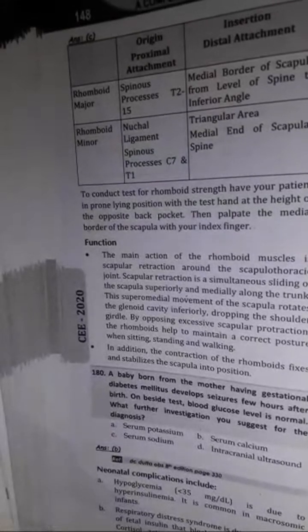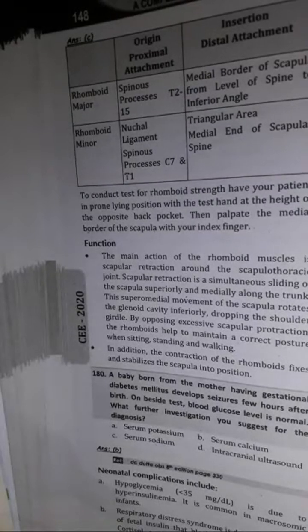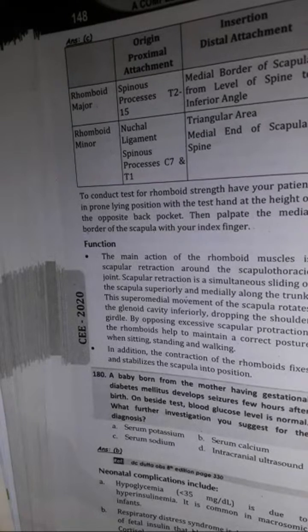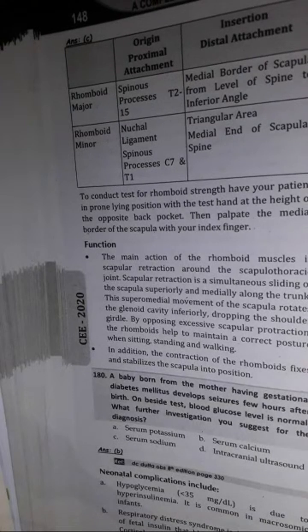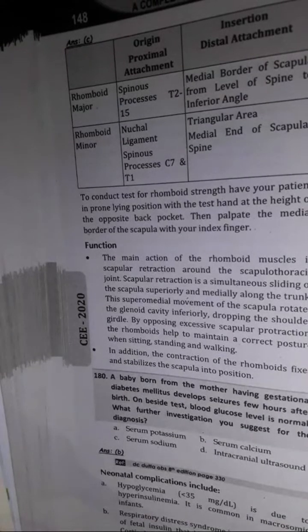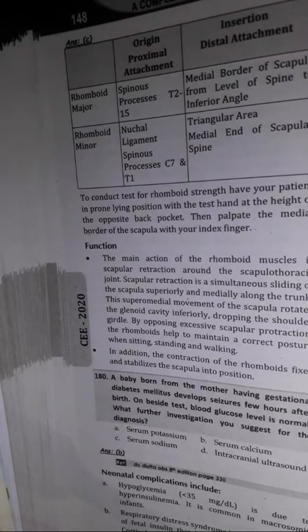A baby born to a mother with gestational diabetes mellitus develops seizures a few hours after birth. On bedside test, blood glucose level is normal. What further investigation is suggested for the diagnosis? Serum calcium, because of the seizure, not serum sodium, serum potassium, or intracranial ultrasound. The answer is serum calcium.